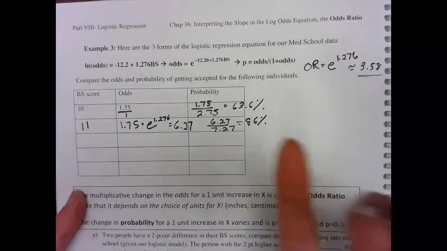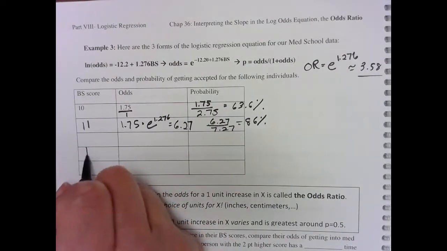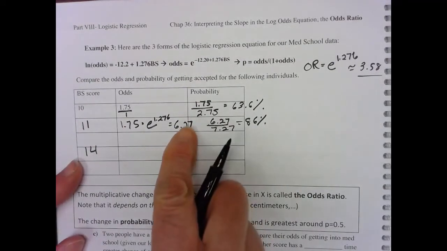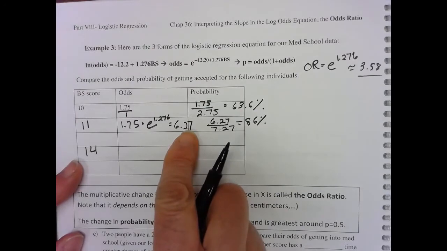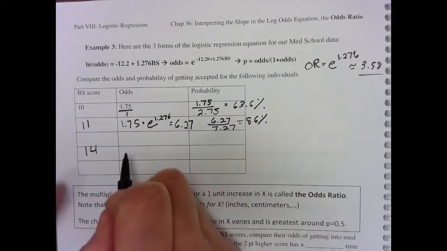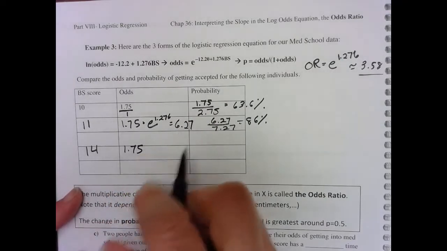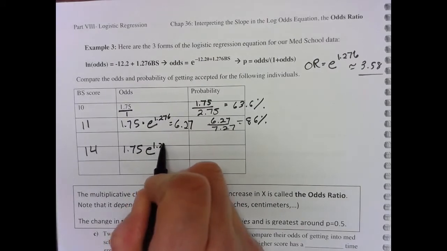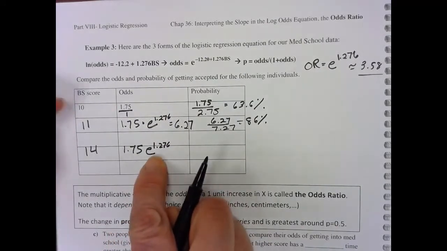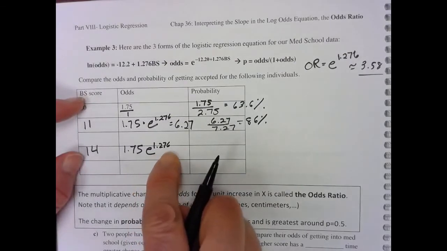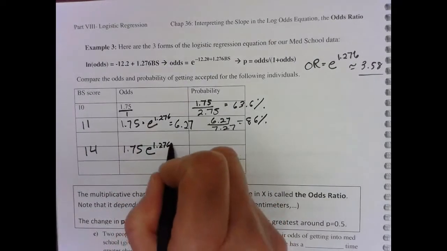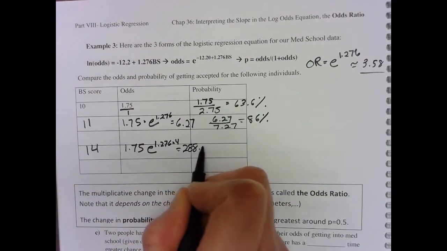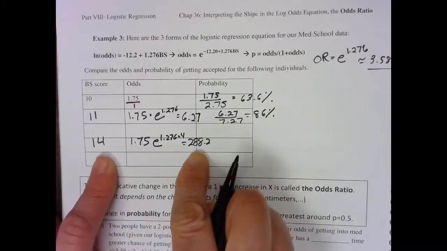So for example, let's say somebody has a biological science score of 14. Well, you could take this 6.27 here, or you could start back here at 1.75. It really doesn't matter. And then you would just multiply by that same factor, the odds ratio, e to the 1.276. If you're going from 10 to 14, you'd have to multiply it by that 4 times. So that's the same thing as saying times 4 up here. And that's equal to 288.2 times the odds.